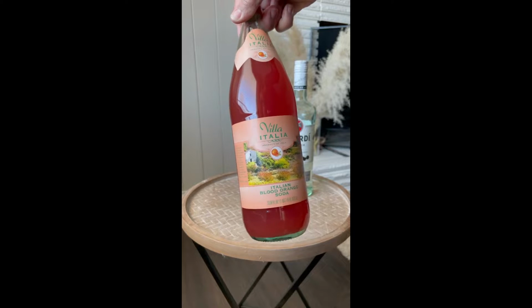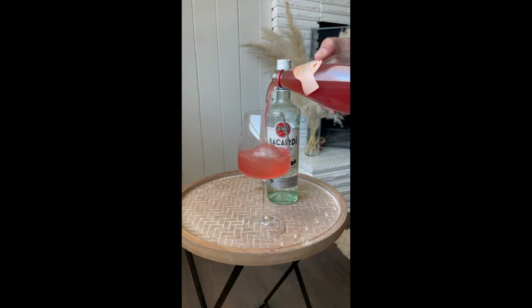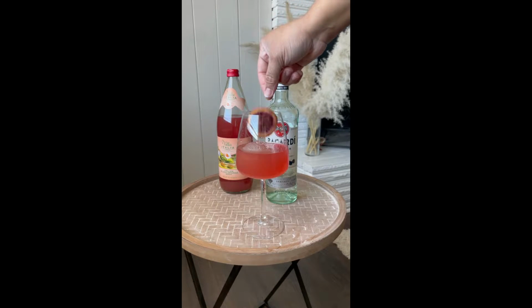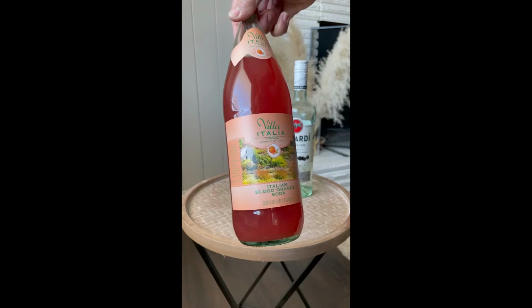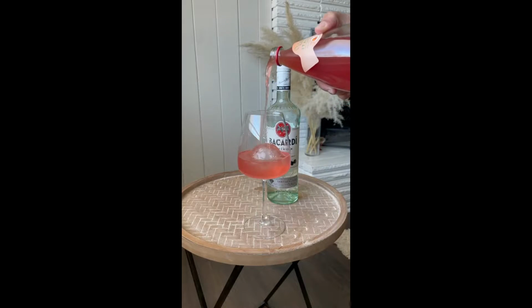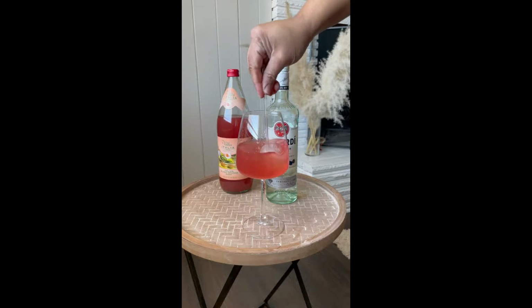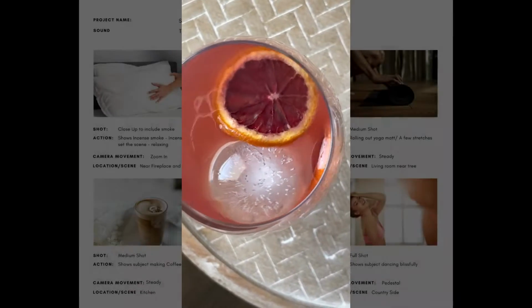The next example is just a quick cocktail that I created probably on a Friday or Saturday evening. I wanted to showcase the blood orange soda that I picked up from Trader Joe's, as well as the Bacardi rum, and how quick and easy this cocktail was to make. So again, just showcasing the products, a quick display of how I made the drink, and then I garnished it with some blood oranges. So quick and easy.